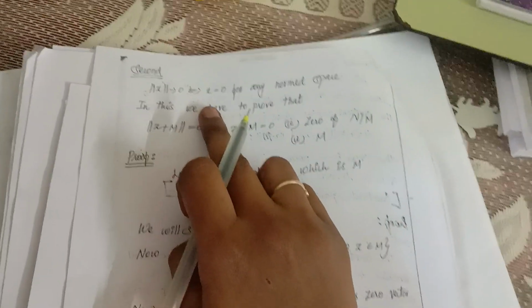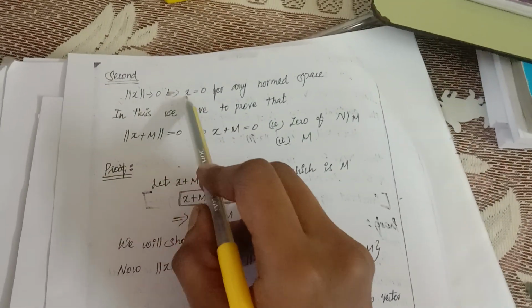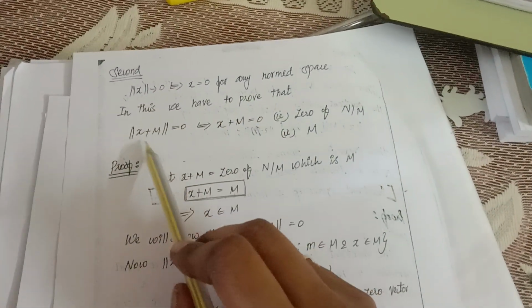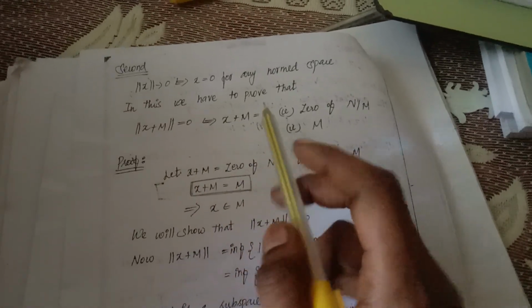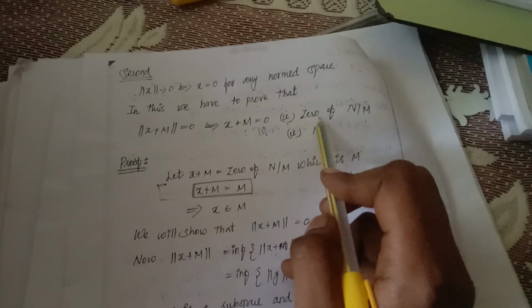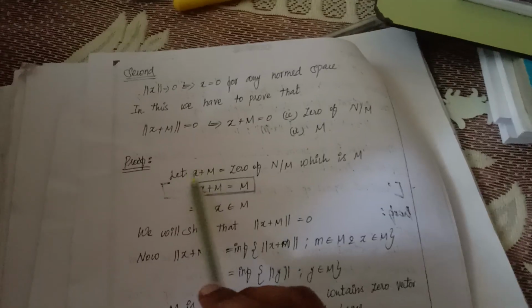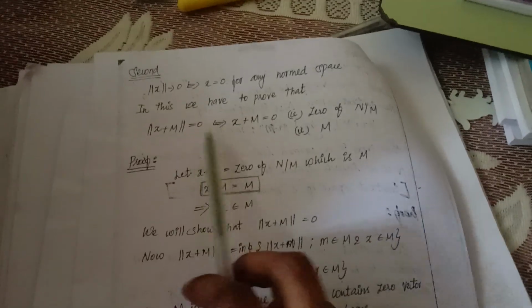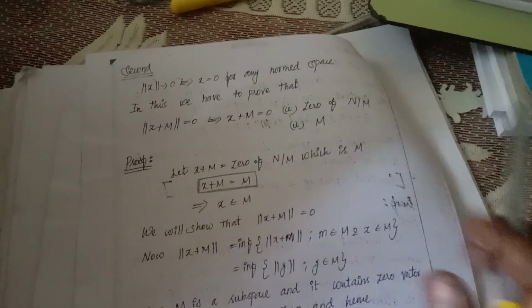Second, we have to prove that norm of x equal to 0 implies x equal to 0. In any normed space, norm x equal to 0 implies x equal to 0. Next we have to prove, based on our condition, that norm of x + M equal to 0 implies x + M equal to 0, where 0 is the zero of N/M. The zero of N/M is nothing but M. So we take norm of x + M equal to 0 and x + M equal to M, which is the zero of N/M, as an if and only if condition.